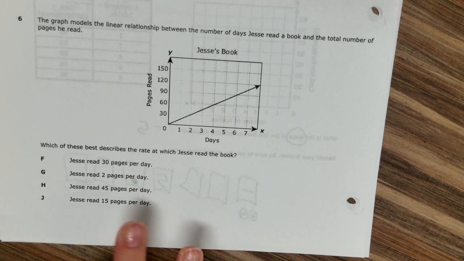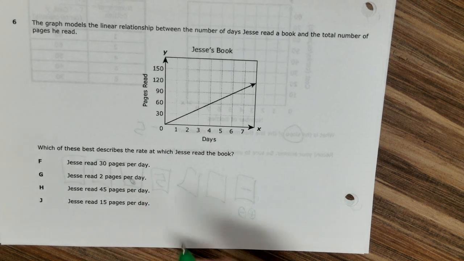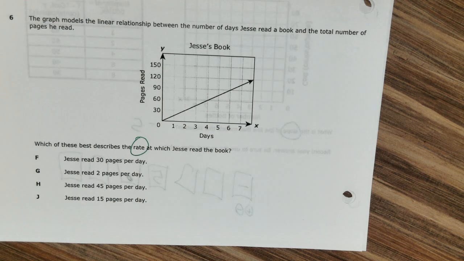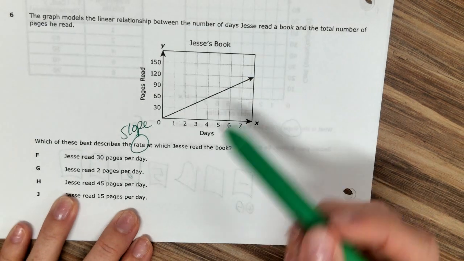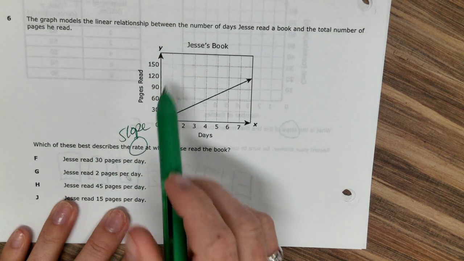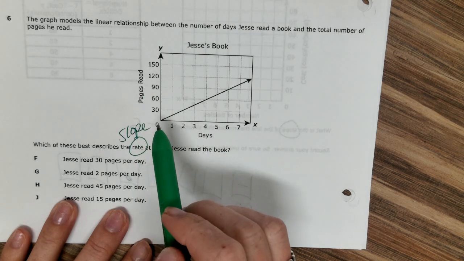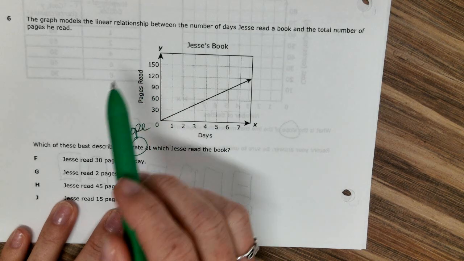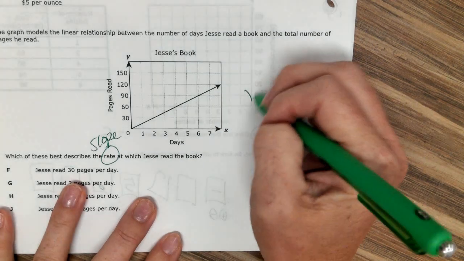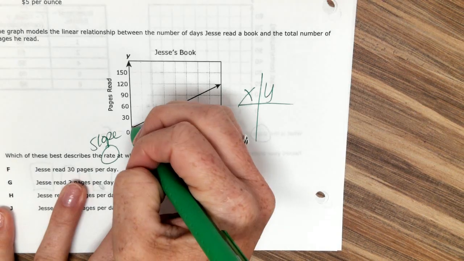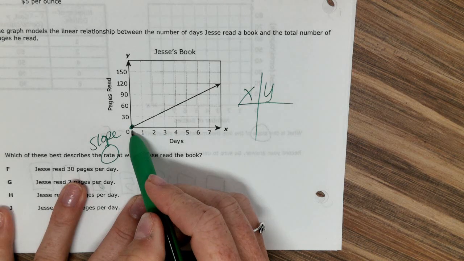Number 6. The question says, what does rate really mean? Slope. Should I use rise over run or should I use stat based off of what they're counting by? Y. What is the y-axis counting by? 30s, and that's not safe because we might mess up, so I need a table. Is it passing through 0, 0?